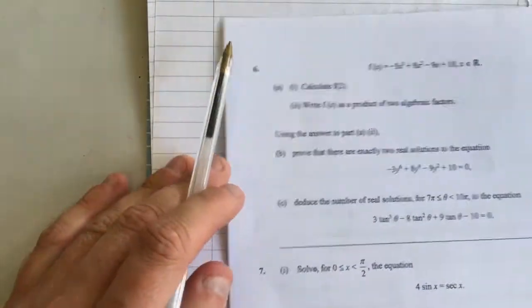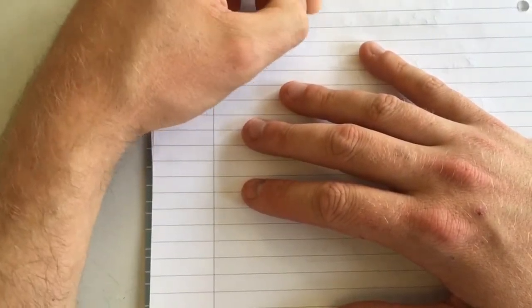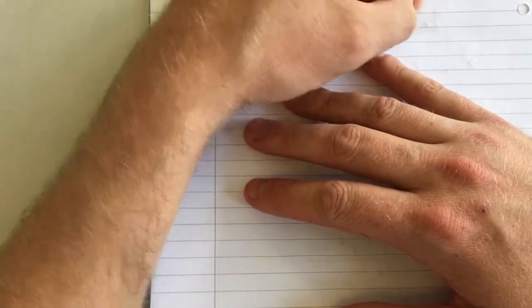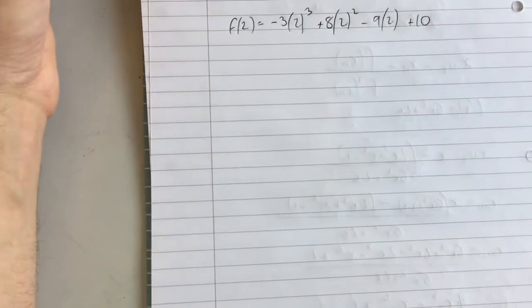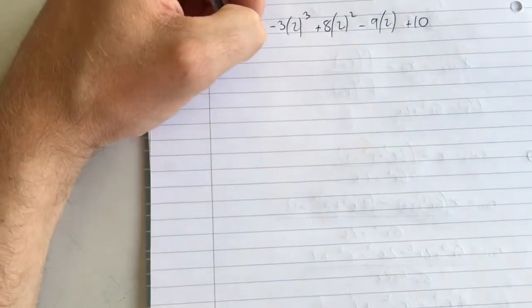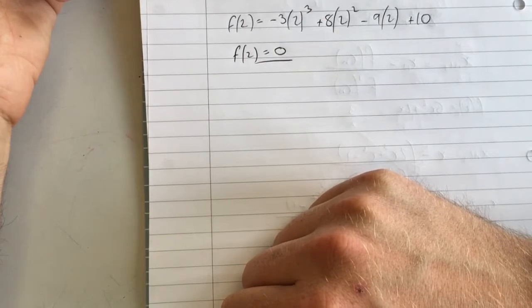Functions. So first thing here is they want to find f of 2, so we're just going to put 2 in. So we're going to get f of 2 equals minus 3 lots of 2 cubed plus 8 lots of 2 squared minus 9 lots of 2 plus 10. And if you work all of that out, you should get 0. So otherwise saying that 2 is a factor.